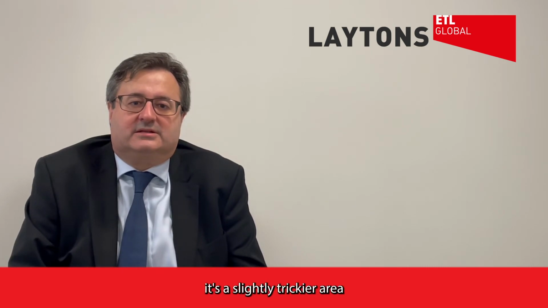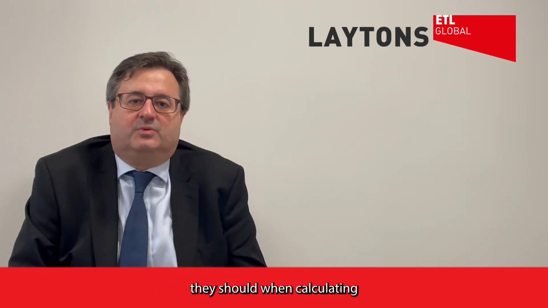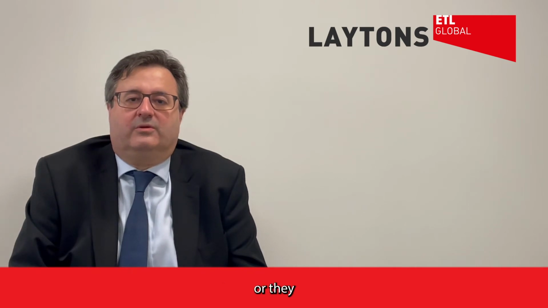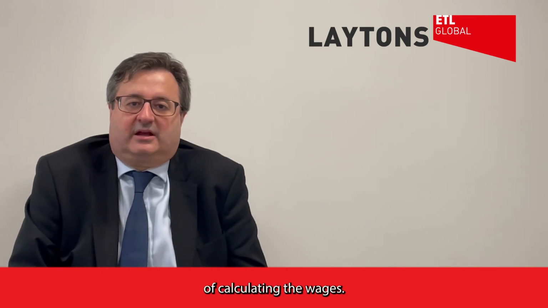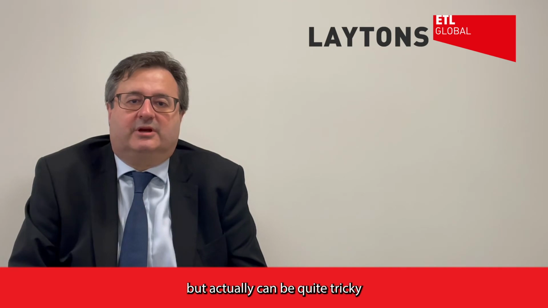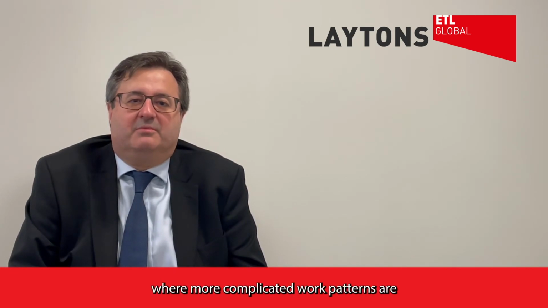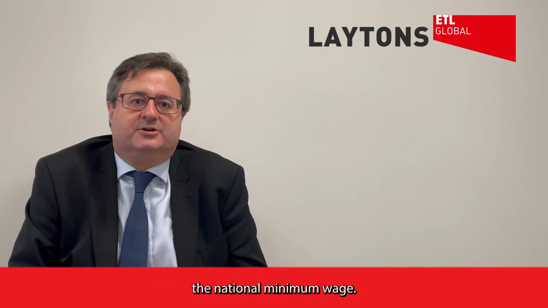So again, it's a slightly tricky area because often employers fail to take into account all the working hours they should when calculating the national minimum wage, or they sometimes will fail to take into account allowances that should in fact not be deducted for the purposes of calculating the wages. So again, it's an area that looks straightforward at first glance, but actually can be quite tricky and does require proper advice where more complicated work patterns are being imposed and where employees are at the national minimum wage.